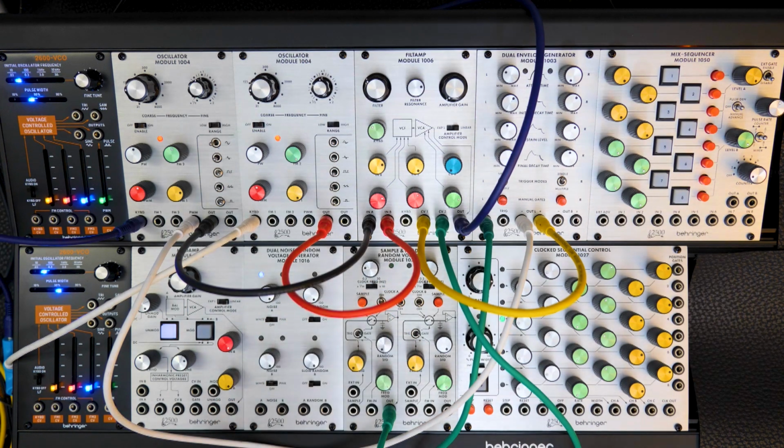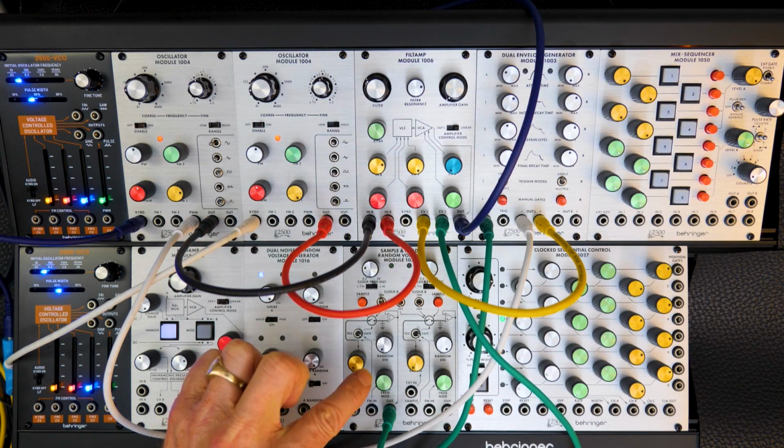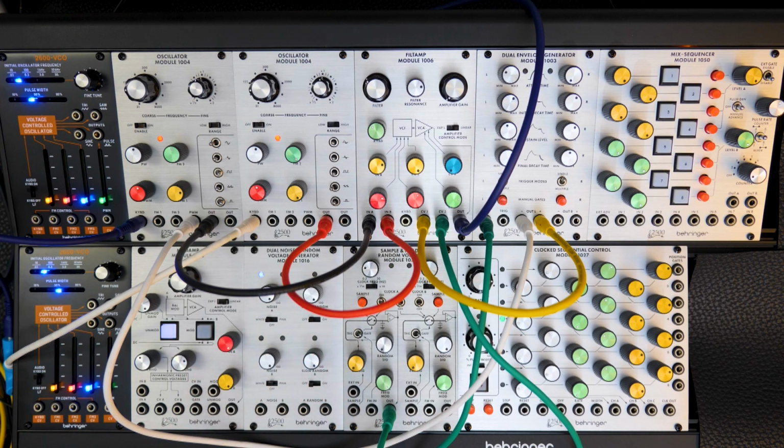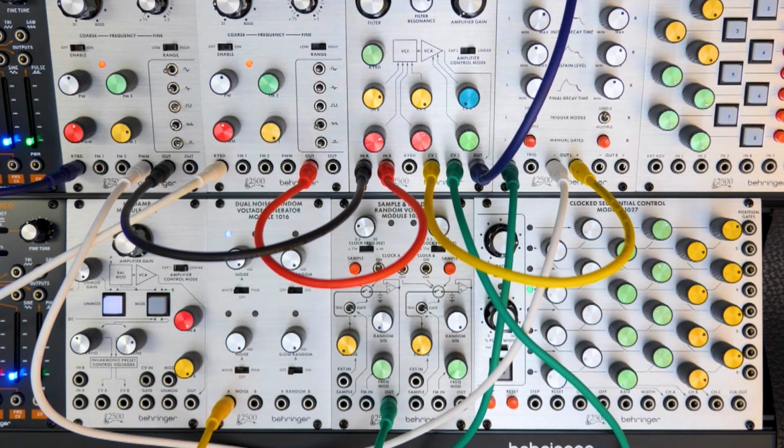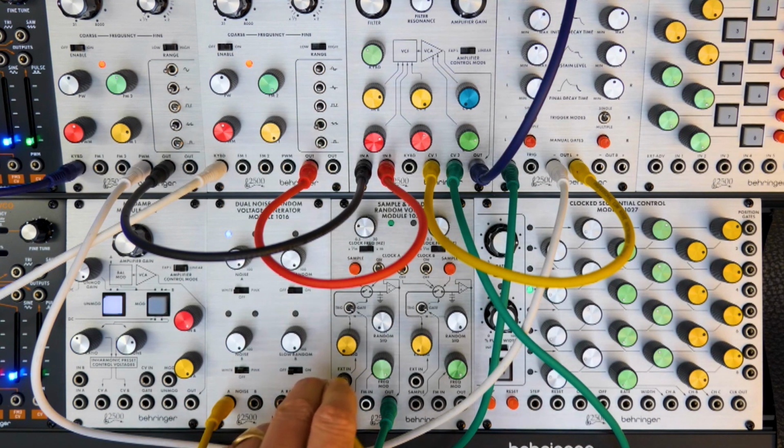Okay, now we have been using the internal random generator, but now we are going to use an external signal. As I told you before, it can be anything. It can be a waveform coming from an oscillator, but now we are going to use the noise generator to provide the input signal for the sample and hold module. So we take here the A output of the noise generator and plug it here into external in.